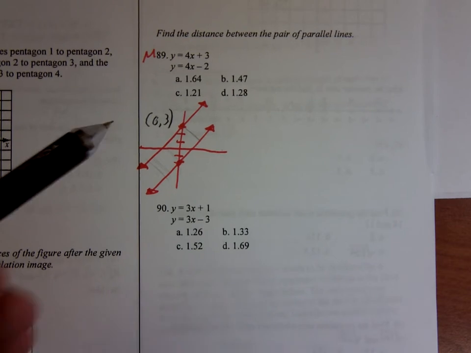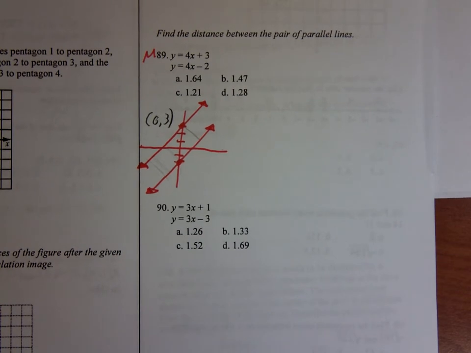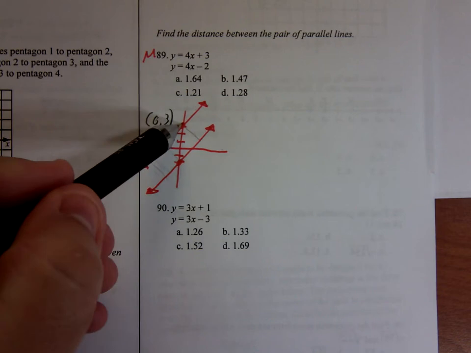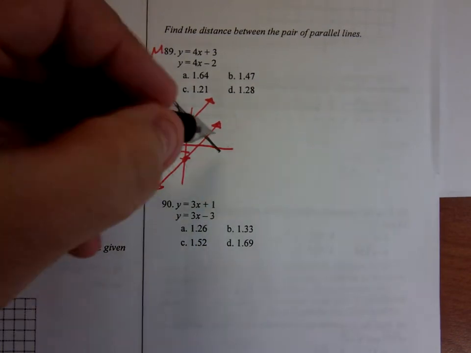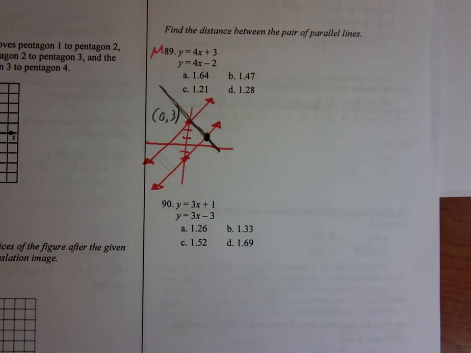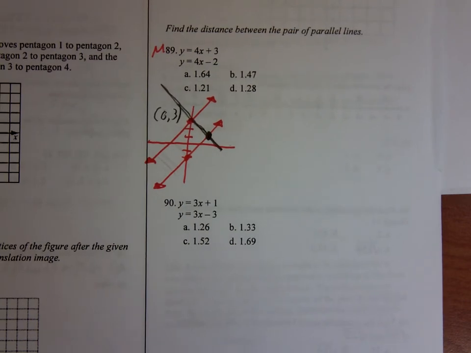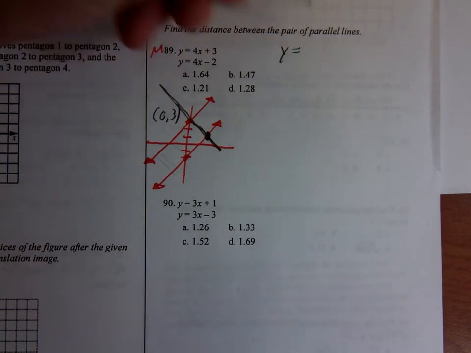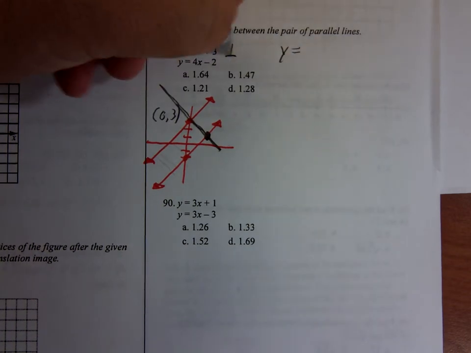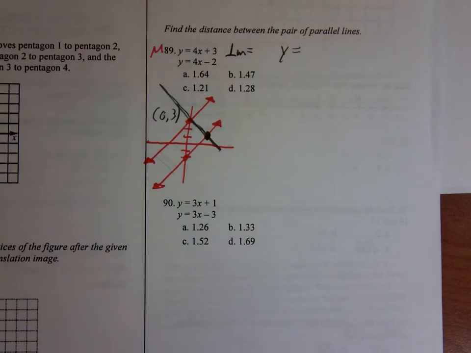So that means I now need a second point on the other line, and it has to be perpendicular to both of these lines. It has to form a line that's perpendicular. So we need a perpendicular line that passes through that point, and then we can figure out where this other point hits. So we need an equation for this line. So y equals, therefore we need a slope that's perpendicular.